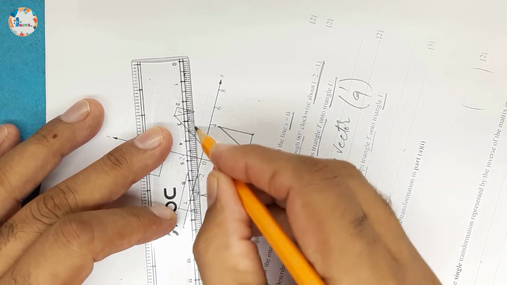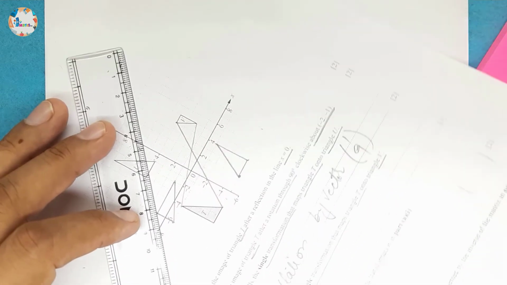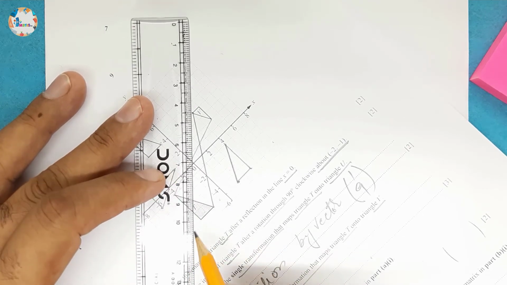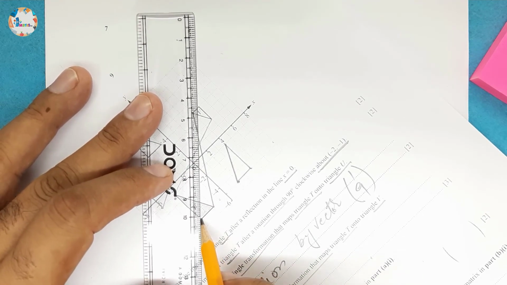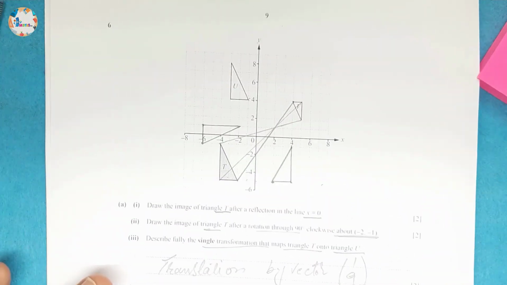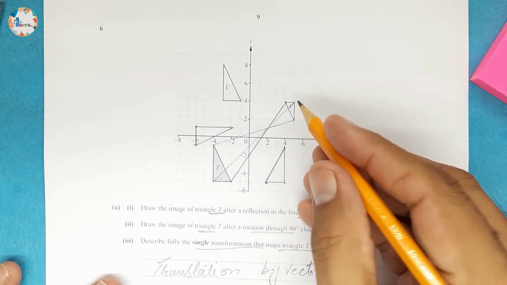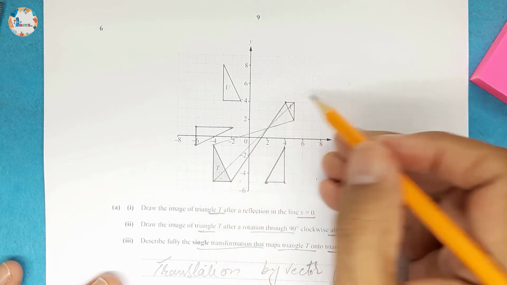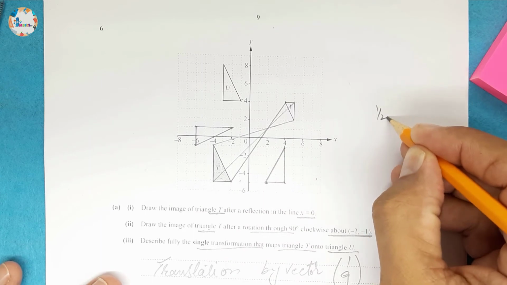So this is also joined. We got basically the point of intersection. We can join the third one also, and if we join the third one, this is how we can find the center of enlargement. It is basically 1 by 2, because this is 2 units, this is 1 unit, so it will be 1 by 2.